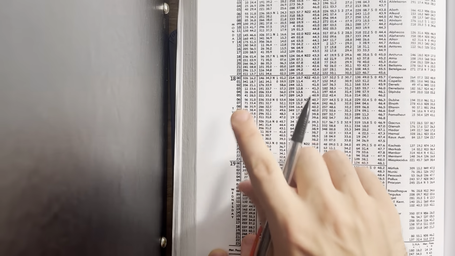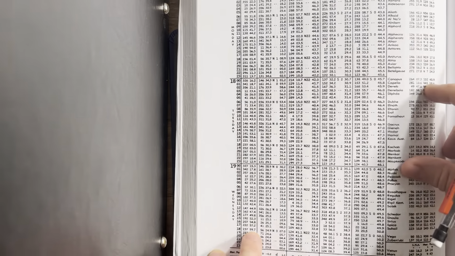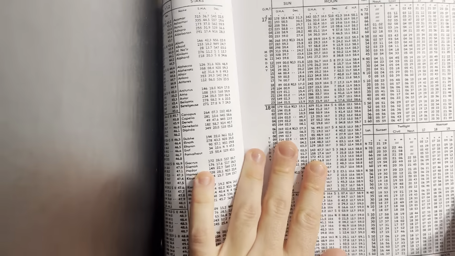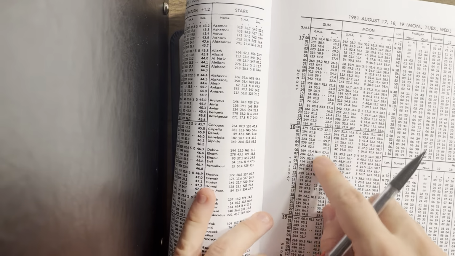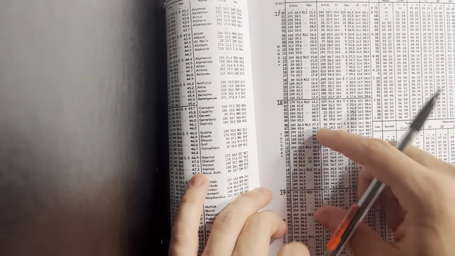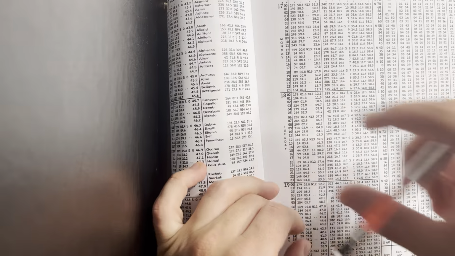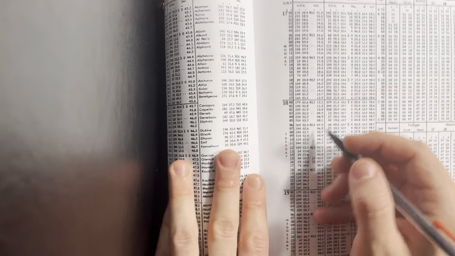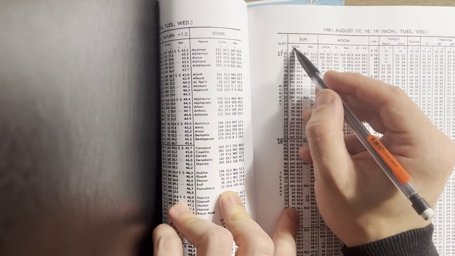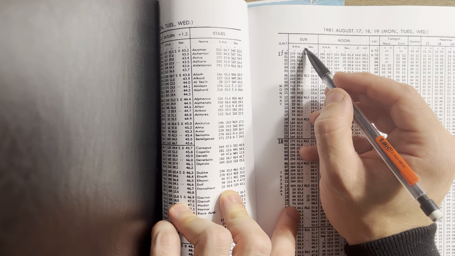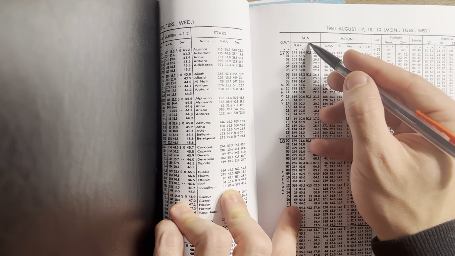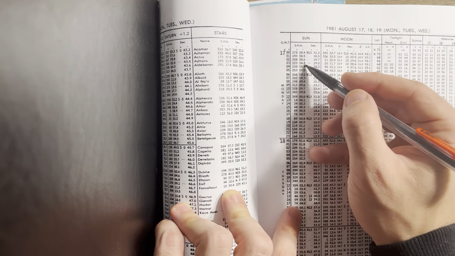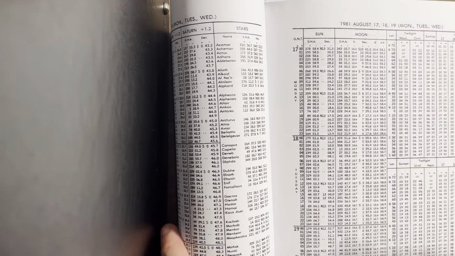You have to remember though, this page is mostly for stars and planets. You have to flip to the other side of the page to get the sun. So all of this column is the information we need, and we're working with specifically this section here. So here you can see on the left of this column, we have the GHA, the hourly GHA, and then on the right, we have the declination. So we're only interested in the left here for right now.